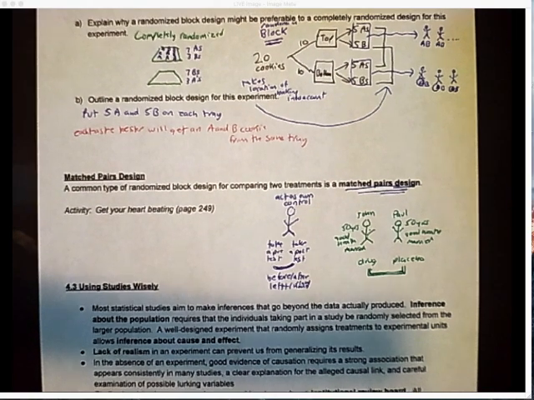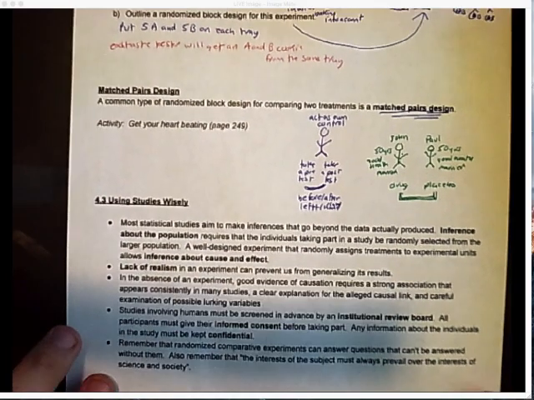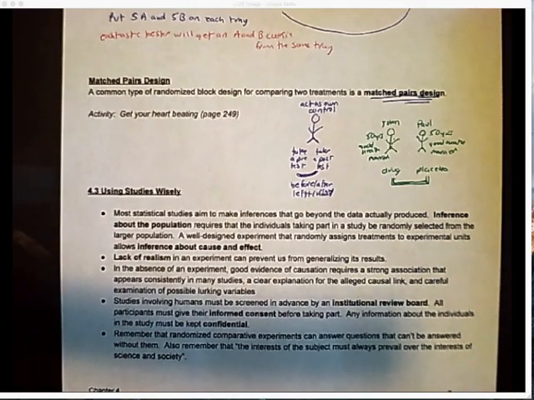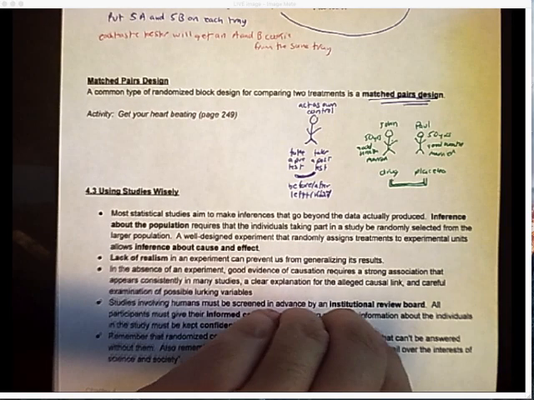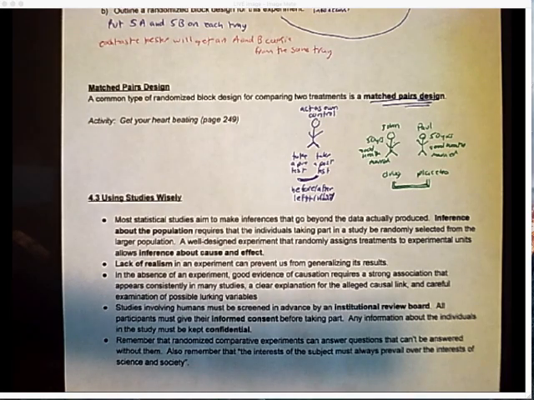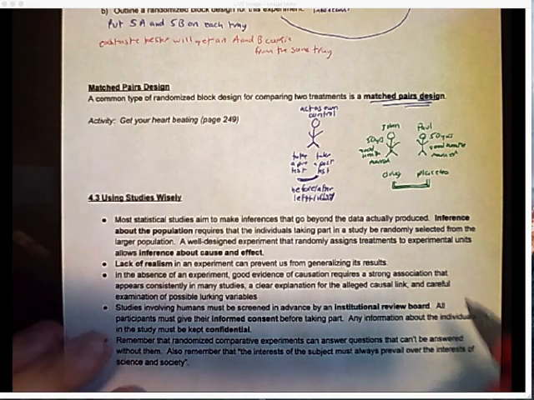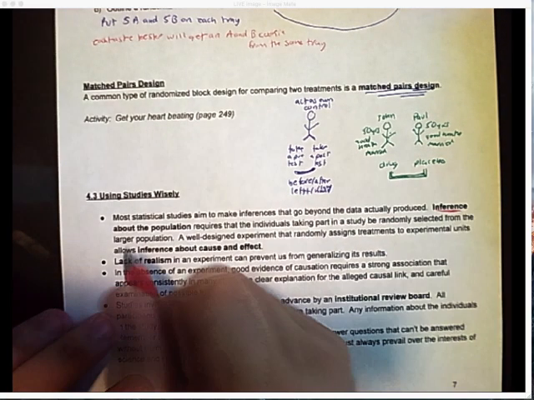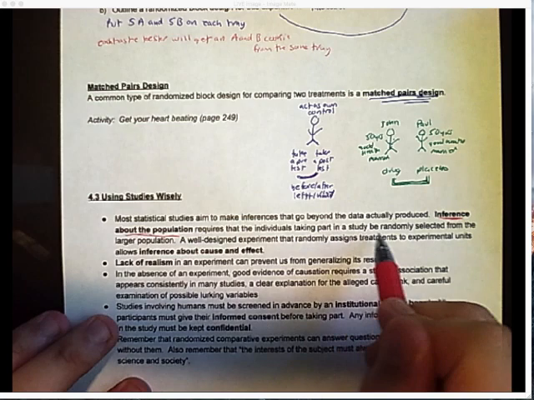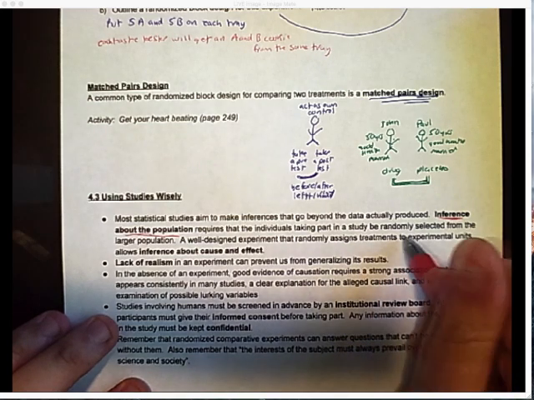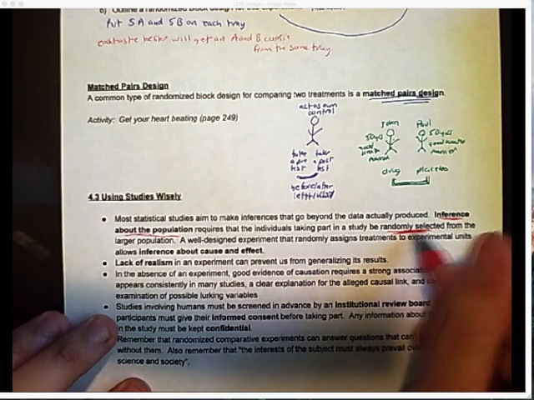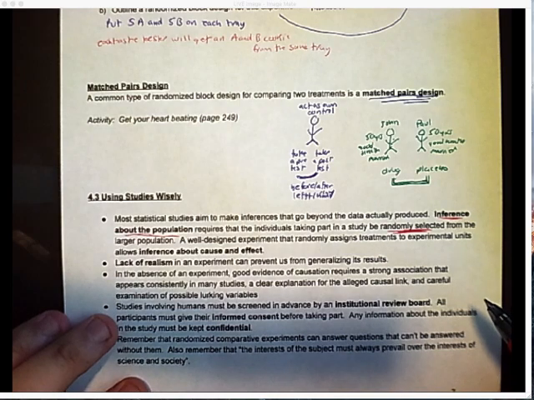In the last section, I'm just going to put it with this video here. Using studies wisely. Let's read a few of these bullet points, and we can call this chapter done. It says, most statistical studies aim to make inferences that go beyond the data that's actually produced. Inference, or making guesses about the population, requires that the individuals taking part in a study be randomly selected from the larger population.